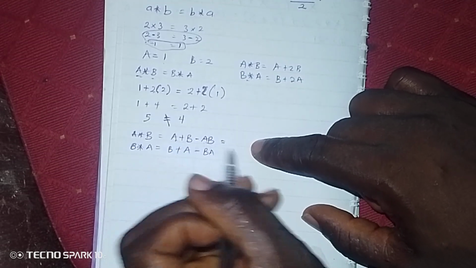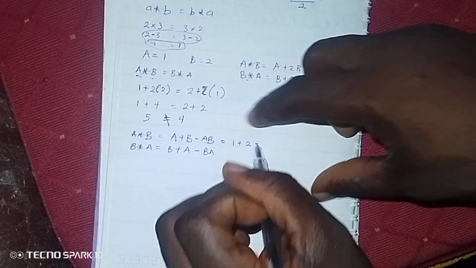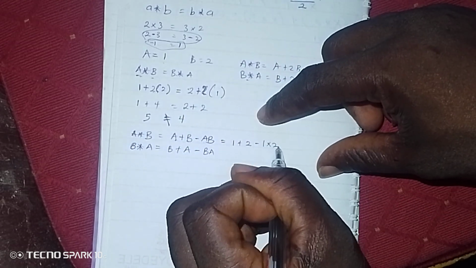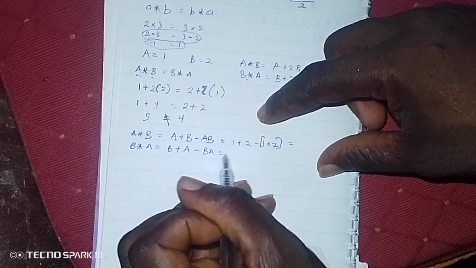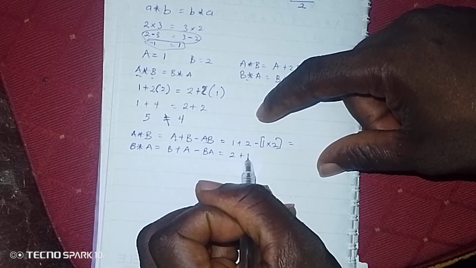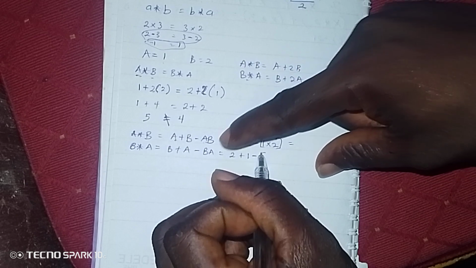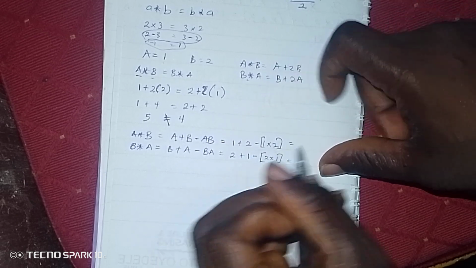Now A is 1 plus B is 2 minus AB means 1 times 2. Let's see what the answer will be. We'll check. Let's put the other one. B is 2 plus 1 minus BA is 2 times 1. So let's see if the answer will be the same or not.